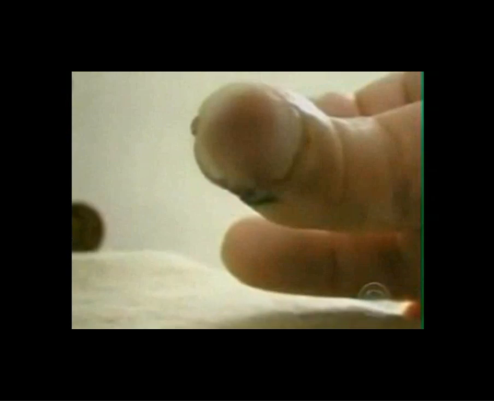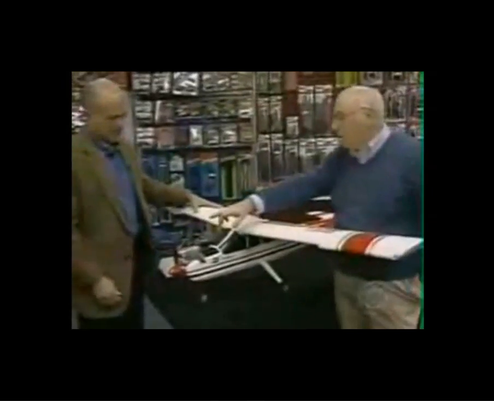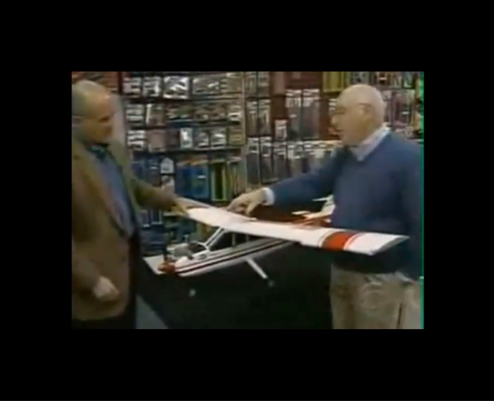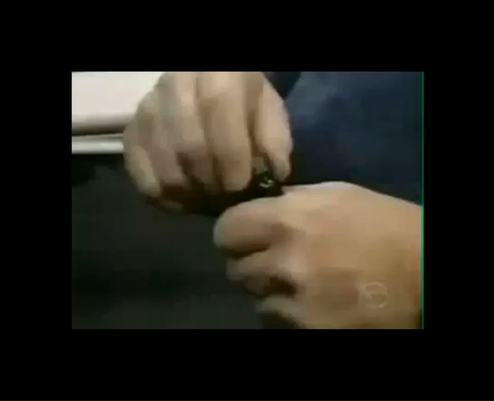Good afternoon, Hobbytown, USA, Lee speaking. Three years ago, Lee Spivak sliced off the tip of his finger in the propeller of a hobby shop airplane. I was behind the wing, and I went like this. And what happened next propelled him into the future of medicine.